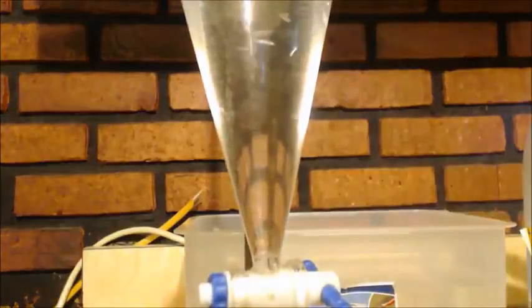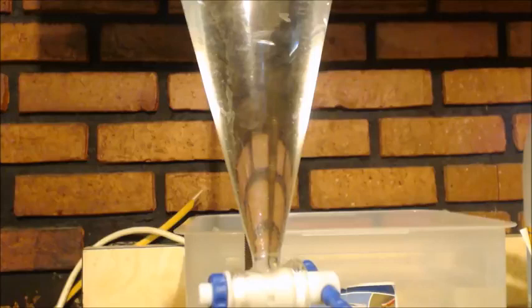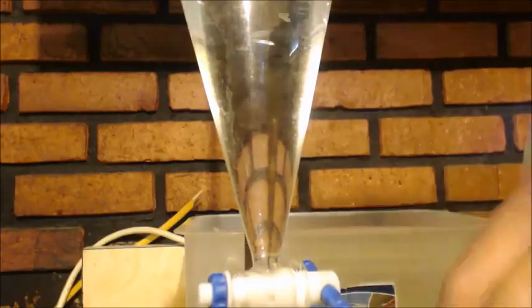Give it a little spin here. I'll let that sit for a minute and get the rest of that out. There's only like a milliliter or two there. Let's see what we got. A little over 60 milliliters. It's actually pretty clear, but there's definitely water in there.